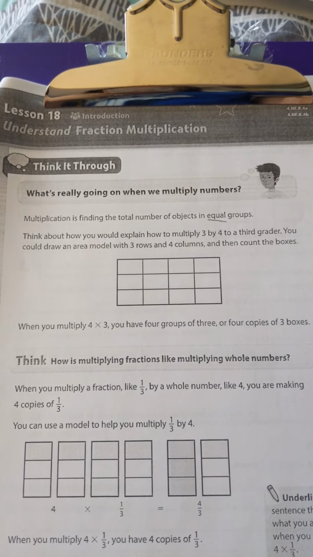You could draw an area model with 3 rows and 4 columns and then count the boxes. So remember last year you did your arrays. A lot of times you did shapes. So maybe you do 3 X's and then you knew that this is either 4 groups of 3, 1, 2, 3, 4, or you could also say it as 3 groups of 4, 1, 2, 3. Okay, you can do that either way.